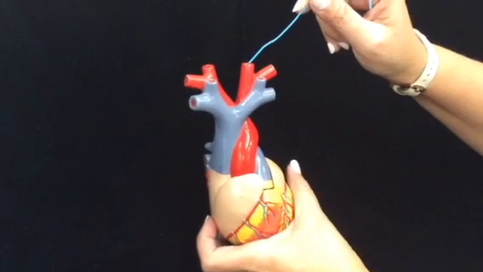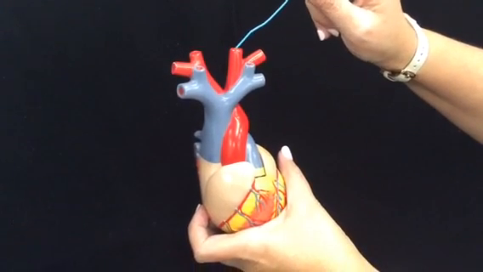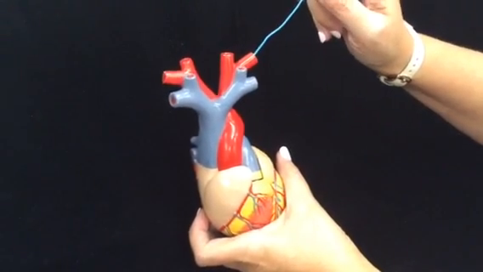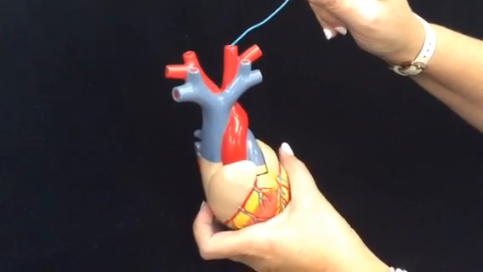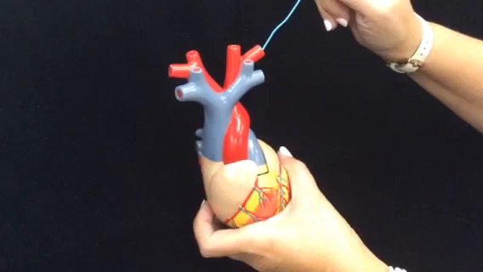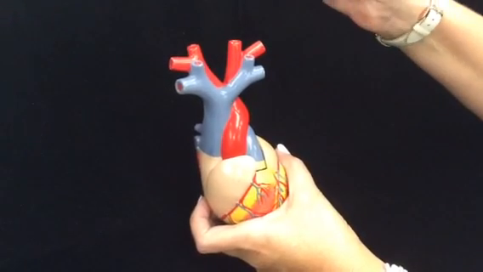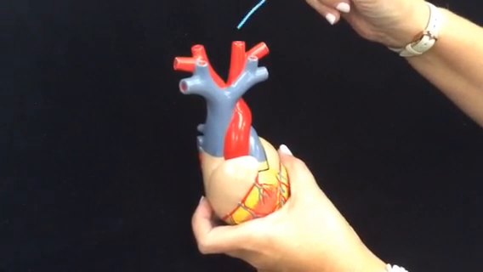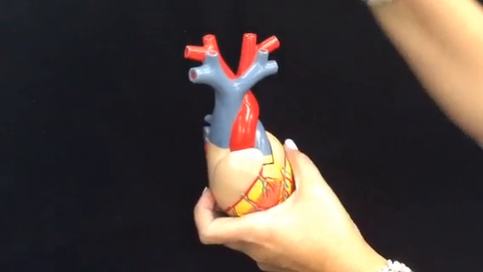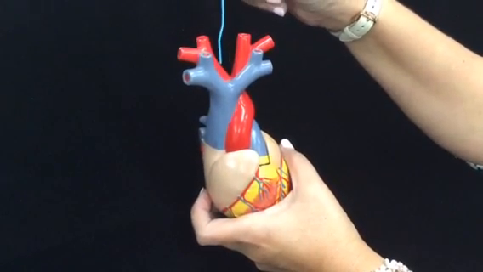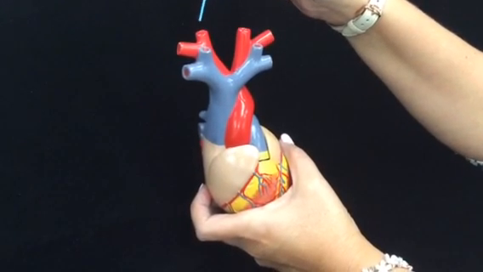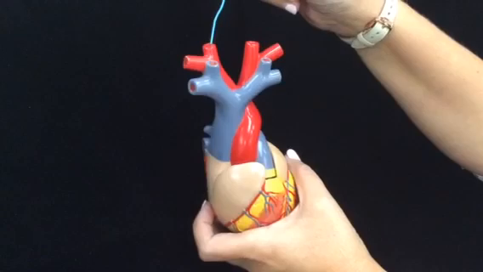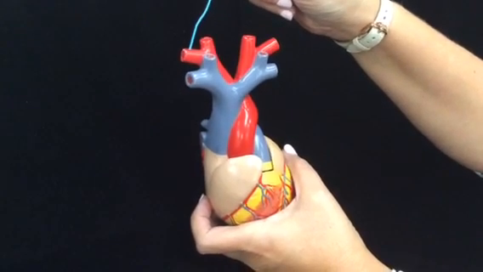Then the second one, like we said, is the left common carotid artery. And the third one is the left subclavian artery. Now, if we have a left common carotid artery and a left subclavian artery, where are the right common carotid artery and the right subclavian? They are going to branch off of the brachiocephalic artery or brachiocephalic trunk. So this one would be the right common carotid artery, and this is the right subclavian.